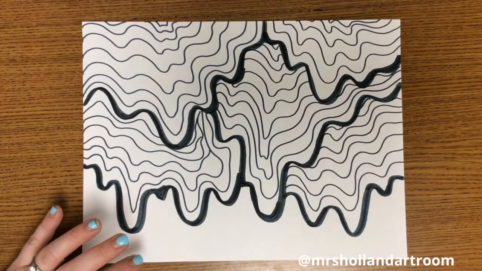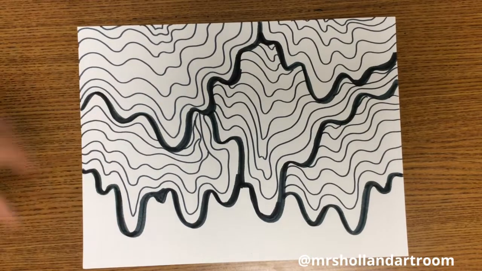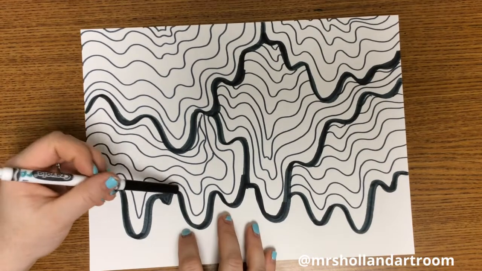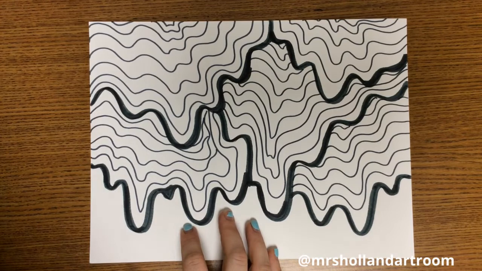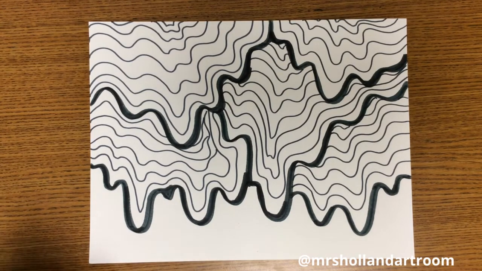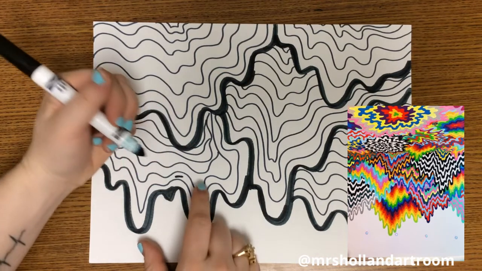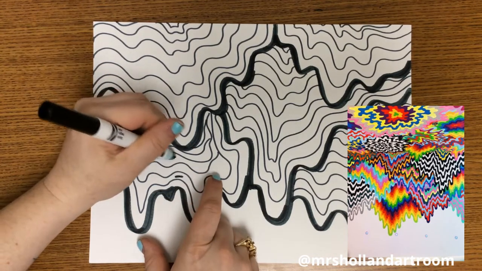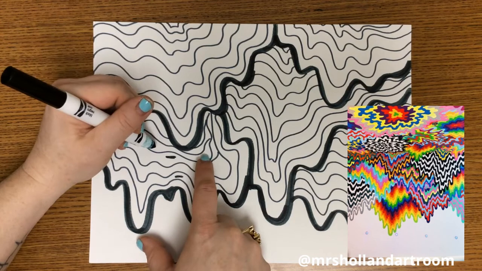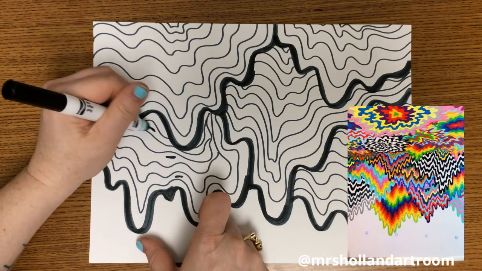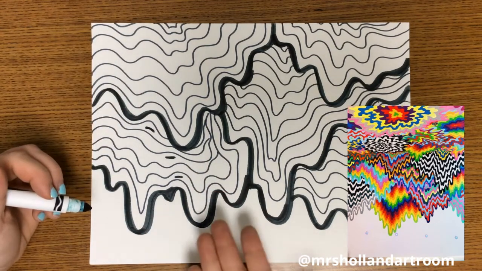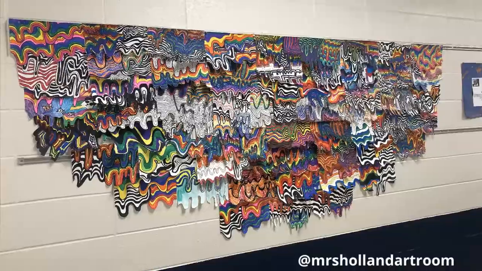For this next part, this is where the fun part comes in. Start thinking about the colors and how they react and play with each other, just like Jen Stark. So I'm going to pull up an image here for us, and you can look at how one of her drips. And then also here's an image of a lot of other students' work as well that I compiled into a mural earlier this year.